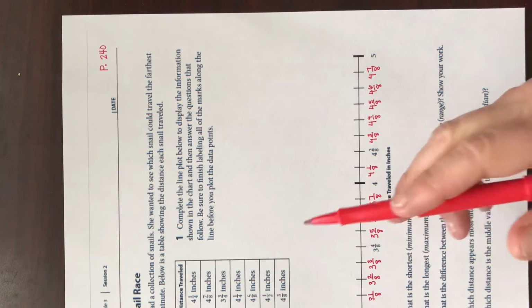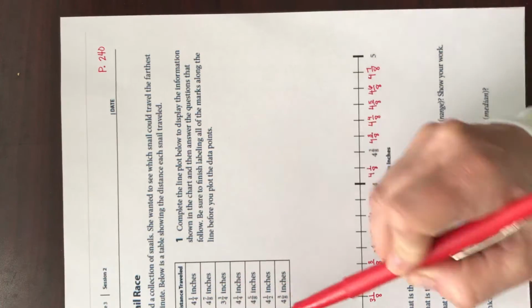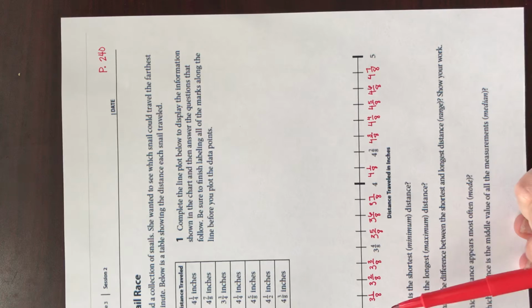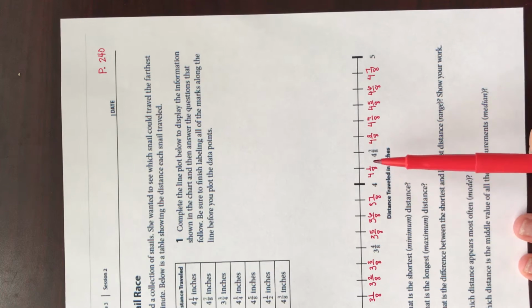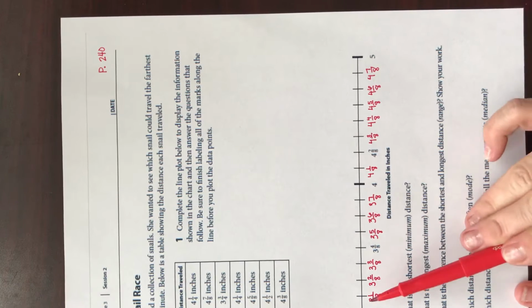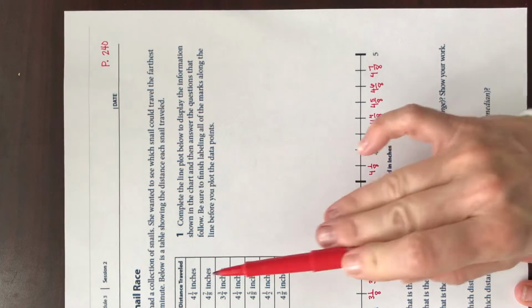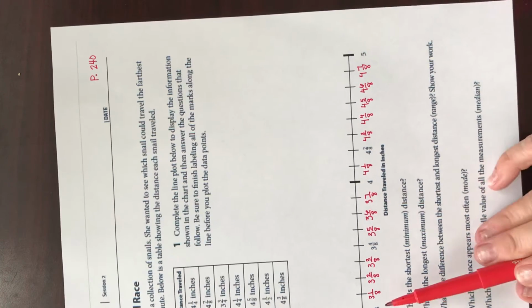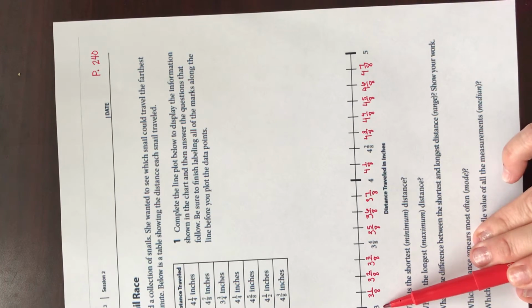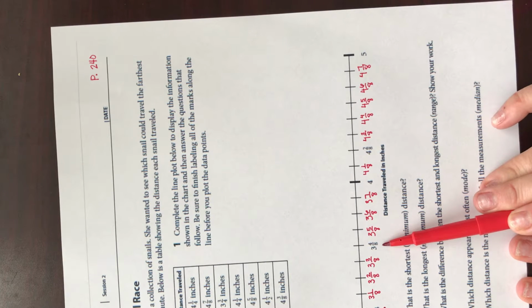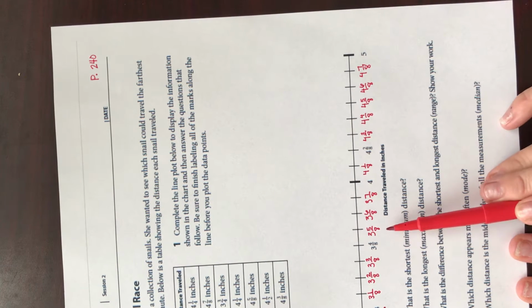So if we take a look, over here we have the snails, and we have their distance traveled. Down below, we have a line plot that is partially filled in. So our job is to fill in the rest of these, even though there might not be a snail for that. So if we look at what we have, we start with 3 is our smallest and 5. We also have 3 and 4/8. So we're going to work with eighths.